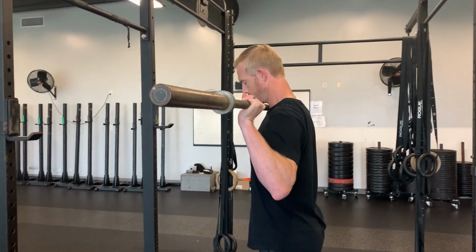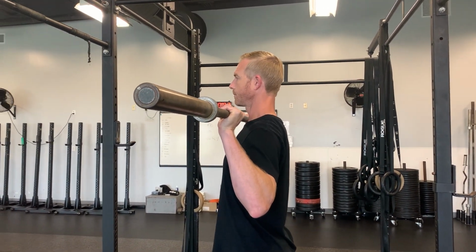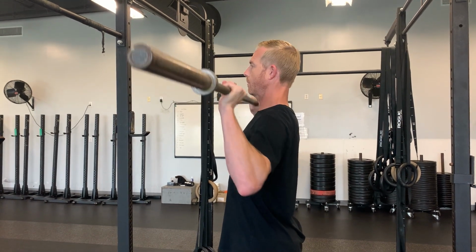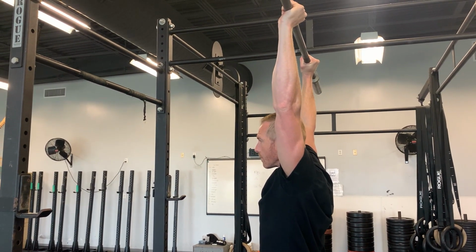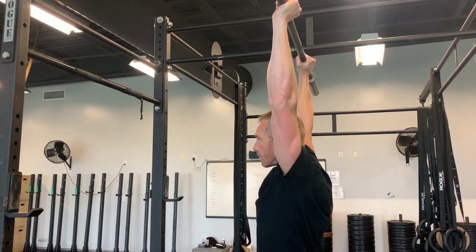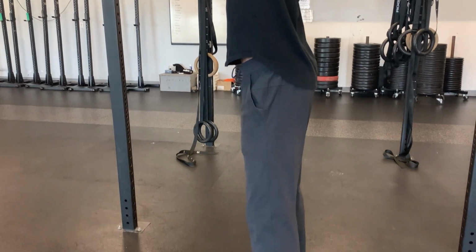Before we move, we make sure the rib cage is down, glutes are squeezed, and as we press overhead, our goal is to maintain that stacked position. As we can see at the top, the barbell, the shoulders, the hips, ankles, everything is stacked nicely.